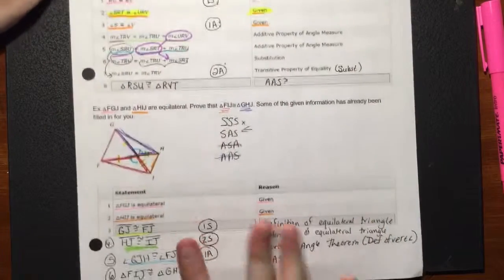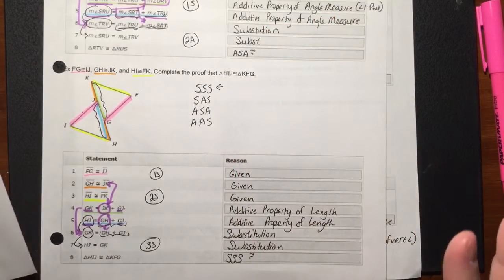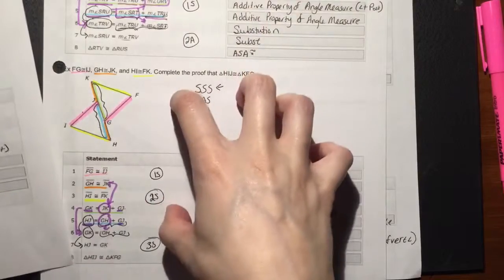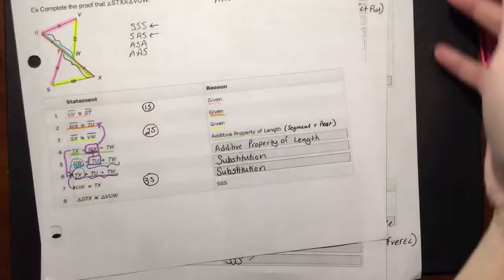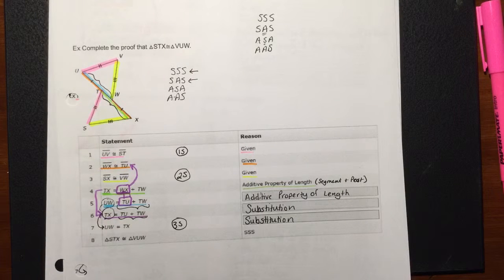So there's a couple different proofs where you have to fill in some statements and reasons, and then we did several proofs where all we had to do was the reasons, and some worked with sides and some worked with angles. If you have any questions, be sure to write them down and ask me when you get to class.